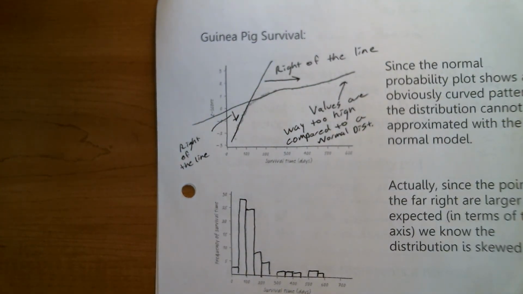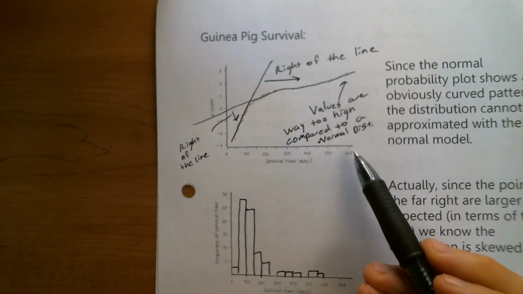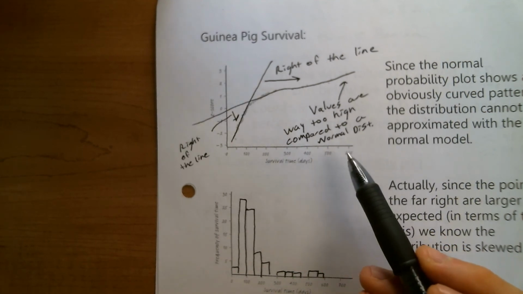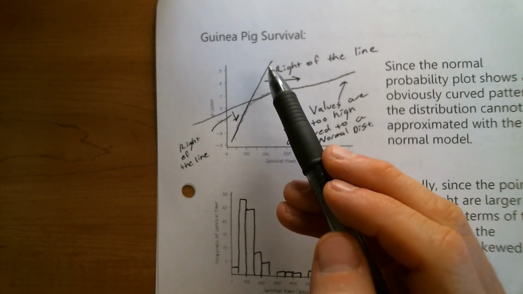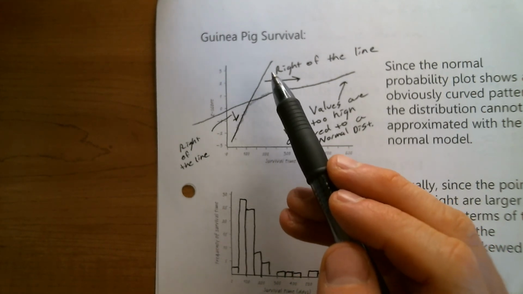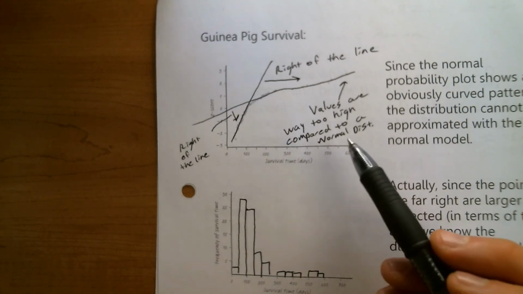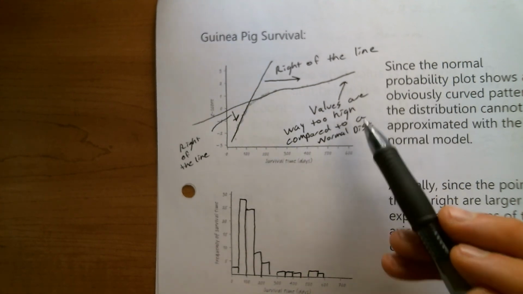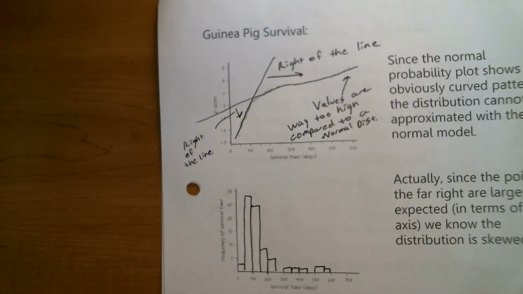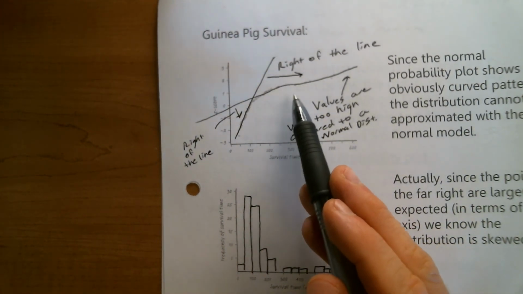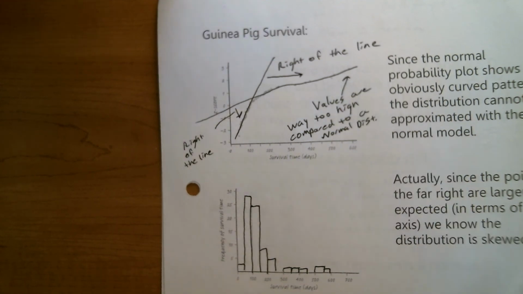It's basically saying you shouldn't have x values this big if your data is normally distributed. Those x values that are 1, 2, or 3 standard deviations from the mean should only be about out here, but instead you're getting values way out here, which is breaking the overall pattern of what would be expected, which is why we can say this distribution is right skewed.